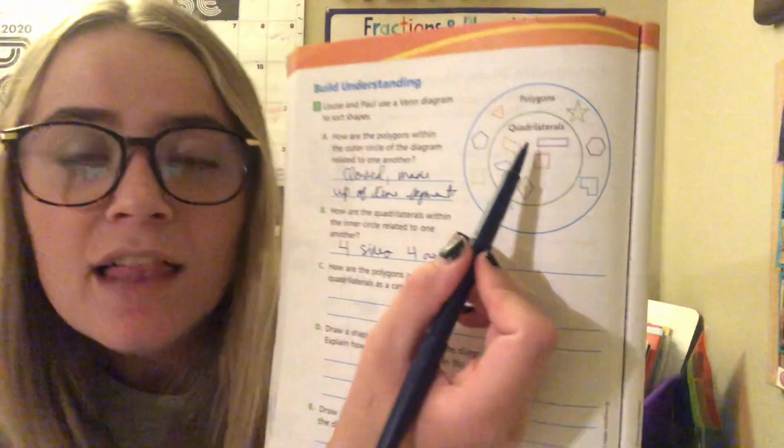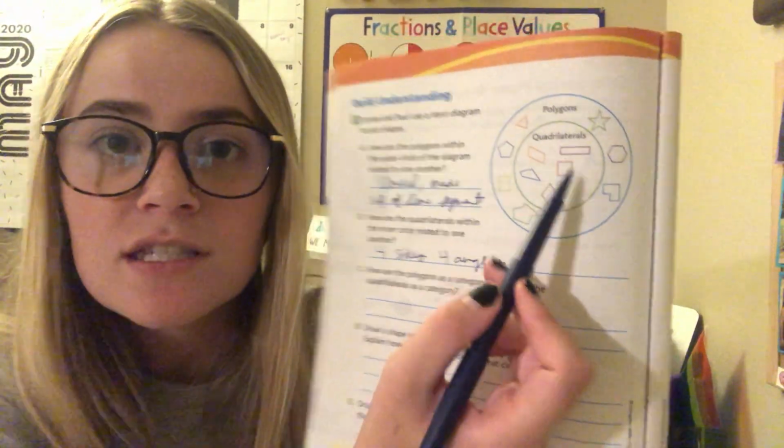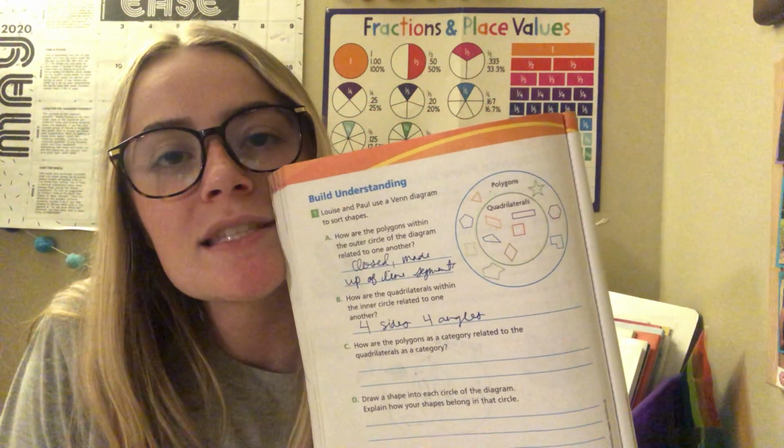All the shapes in the circles are polygons. Even though we classify these as quadrilaterals, they are polygons because they are closed and they are made up of line segments. So that's what you'll write down. The quadrilaterals are polygons because they're made up of line segments and they're closed shapes.